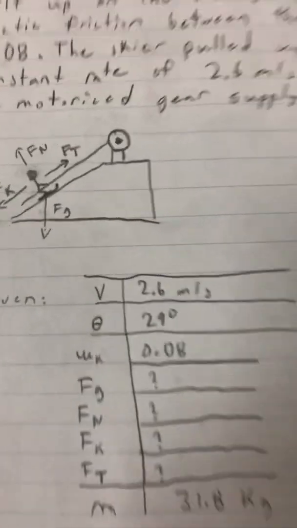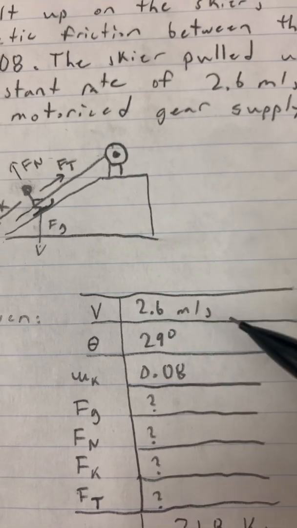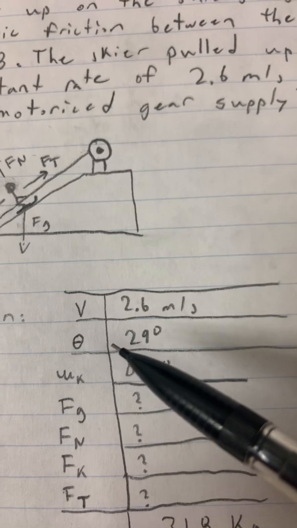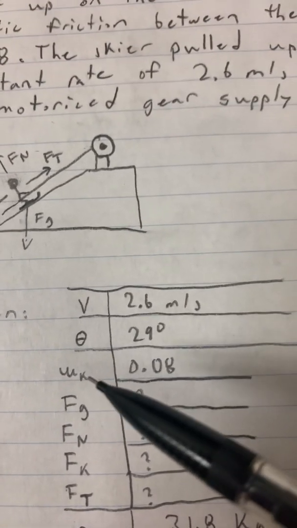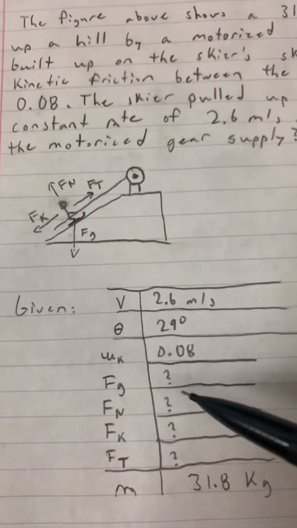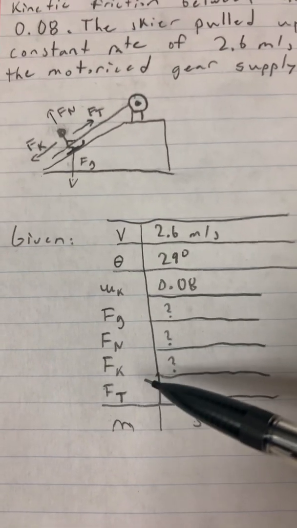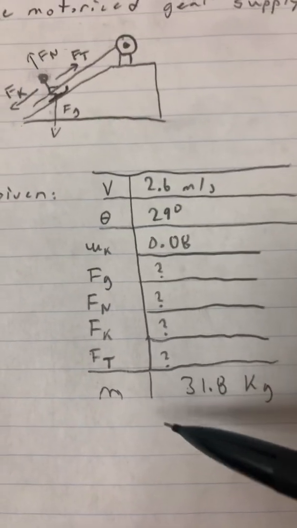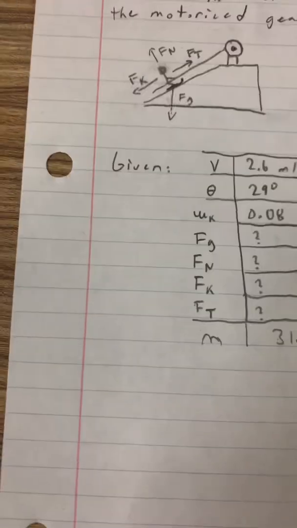For our givens, we are given that the velocity of the skier being pulled up is 2.6 meters per second, and this is constant. Then we also have the angle of the slope, which is 29 degrees, and the coefficient of kinetic friction, which is 0.08. We're trying to find Fg, Fn, Fk, and Ft, which will help us find the power. And we also have the mass, which is 31.8 kilograms. So let's start off trying to find all of our forces.